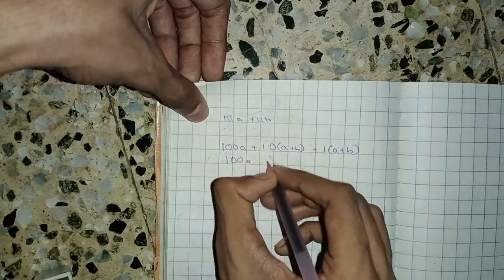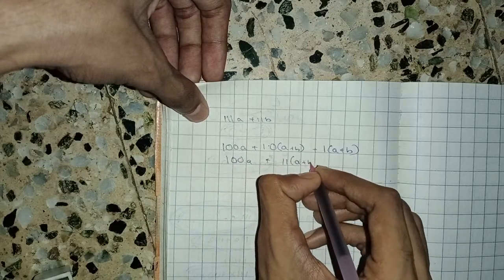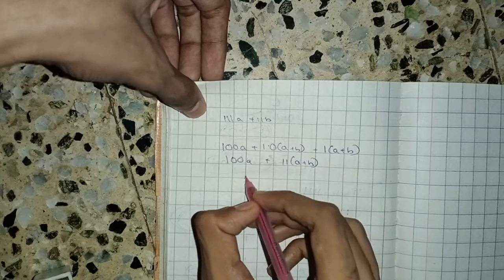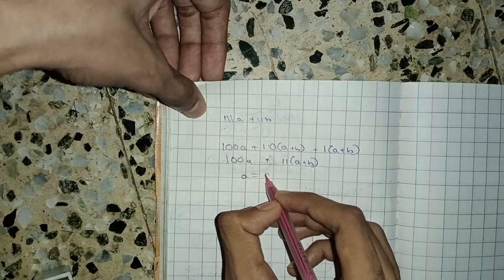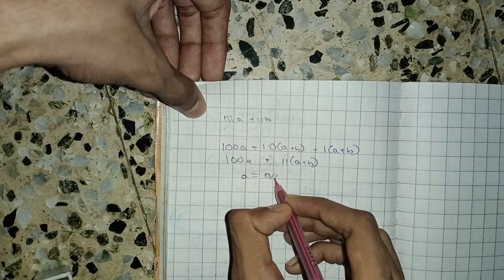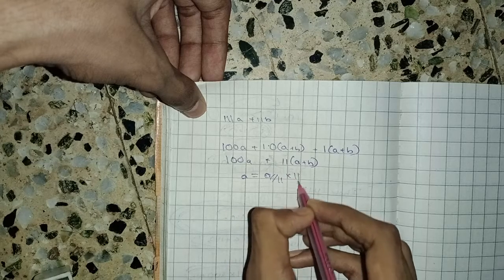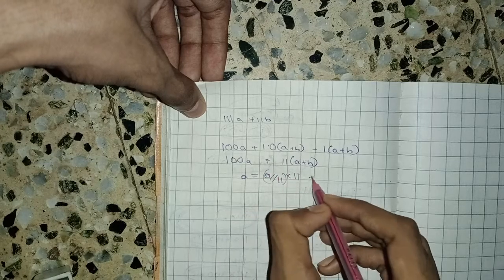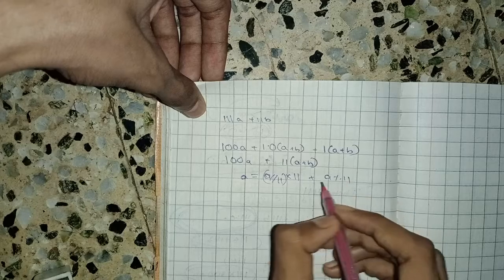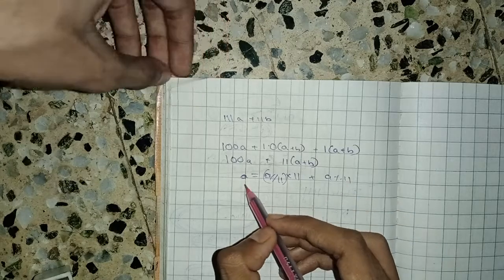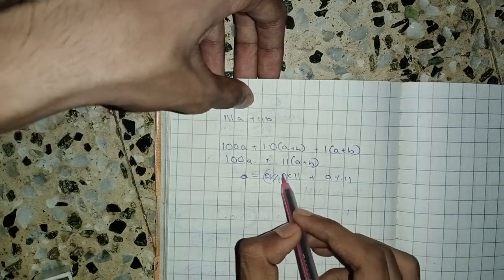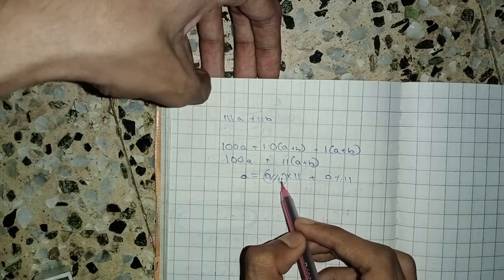Essentially we get 100a plus 11 times a plus b. Now what if we write a as (a // 11) times 11 plus a mod 11. So basically I write a as some number multiplied by 11.